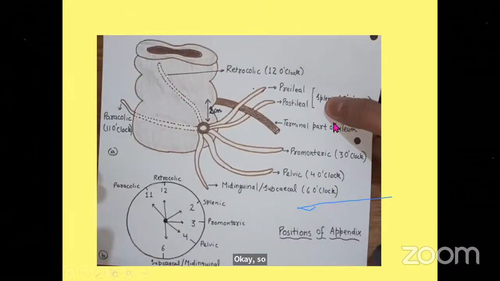So these are the different positions. Retrocolic is otherwise called the 12 o'clock position. Paracolic is the 11 o'clock position. Mid-inguinal or subcecal is 6 o'clock. Pelvic is 4 o'clock. Promontoric is 3 o'clock. And the splenic, pre-ileal or post-ileal, is the 2 o'clock position. These are some of the important positions, and you need to know the different names belonging to each clock position.